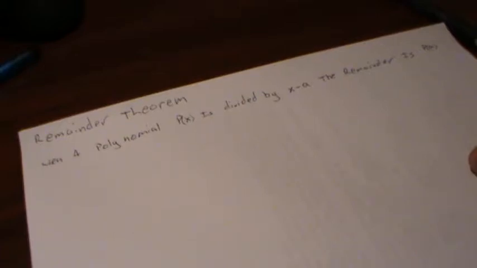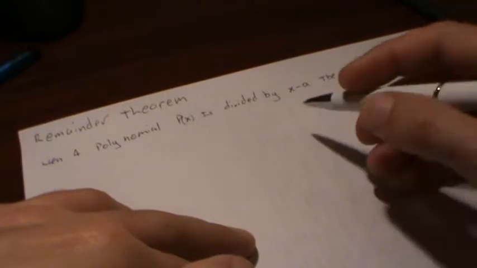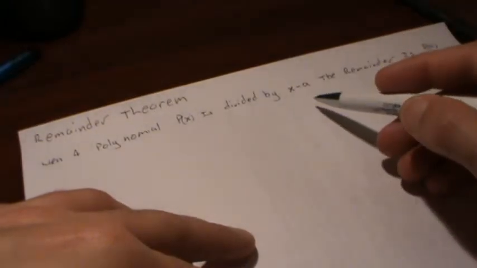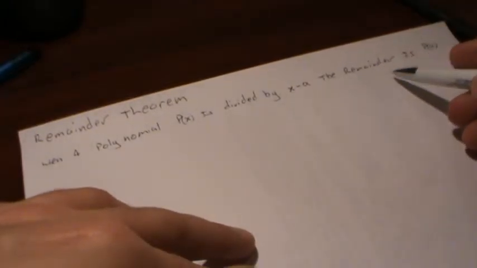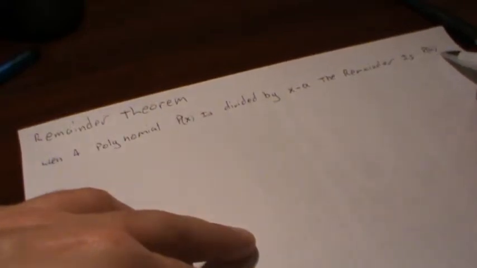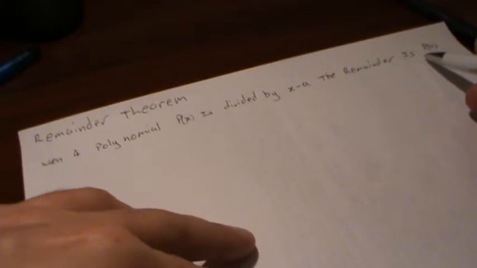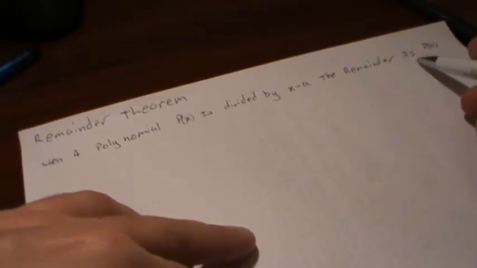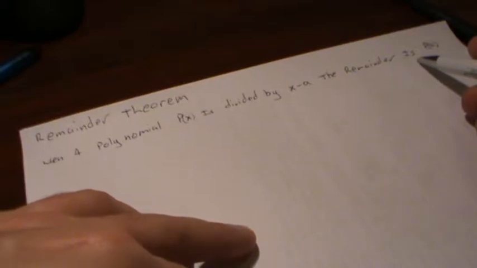Okay, so today we're going to study, or discuss, the remainder theorem. The remainder theorem is stated like this: when a polynomial p of x is divided by a factor, for example x minus a, the remainder of all of that action is p of a. It may not sound that interesting, but in reality the implications are quite astonishing.